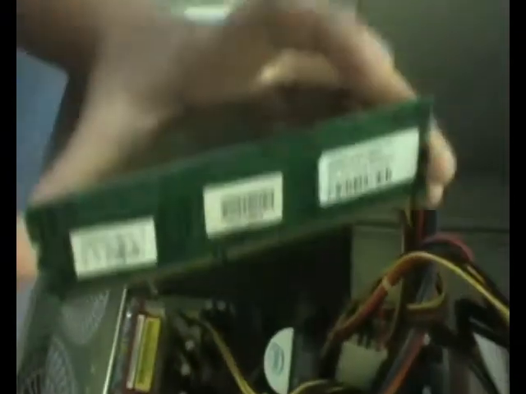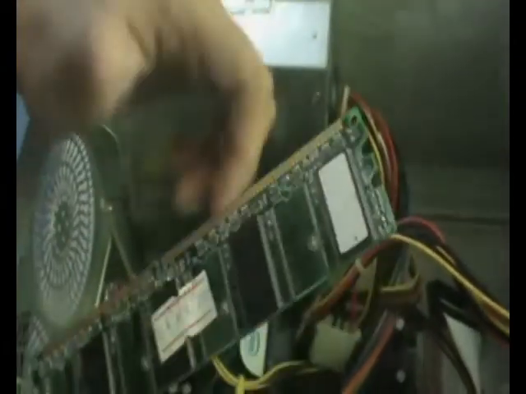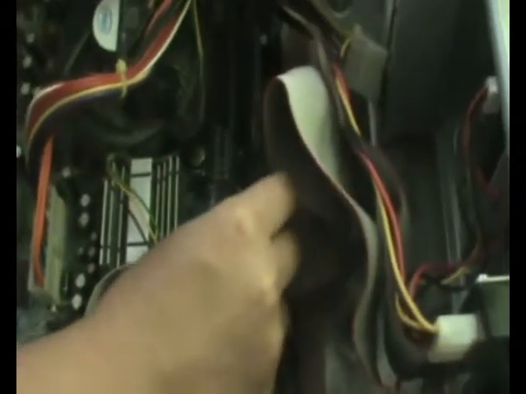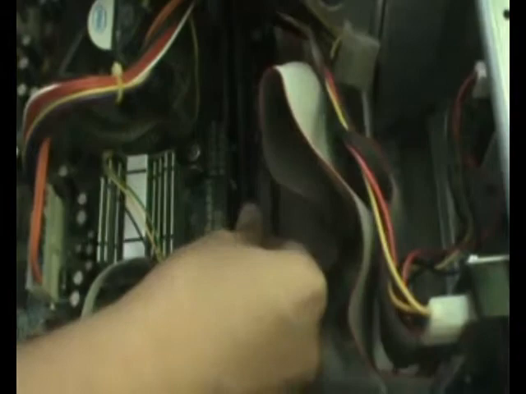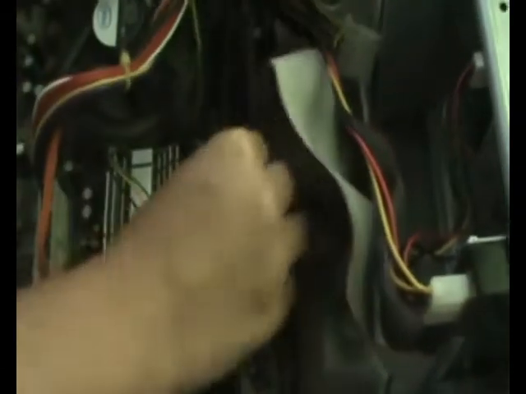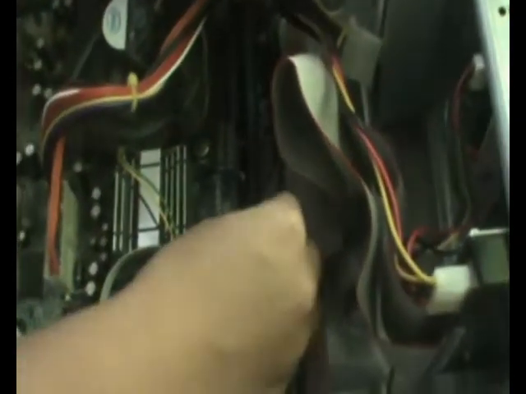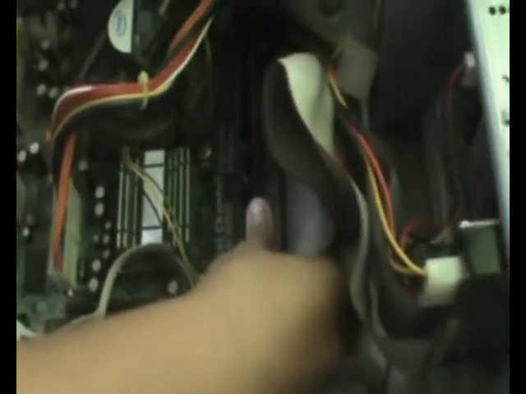Remember, when holding a RAM, hold it like this. Never touch the other side. Place it in a DRAM slot. In placing the RAM in a DRAM slot, just press it. Just press both sides. After placing all the components and connecting the cords, we will now place the CPU cover.